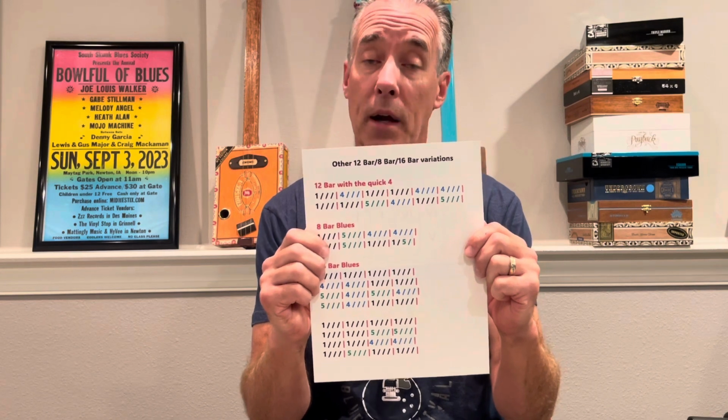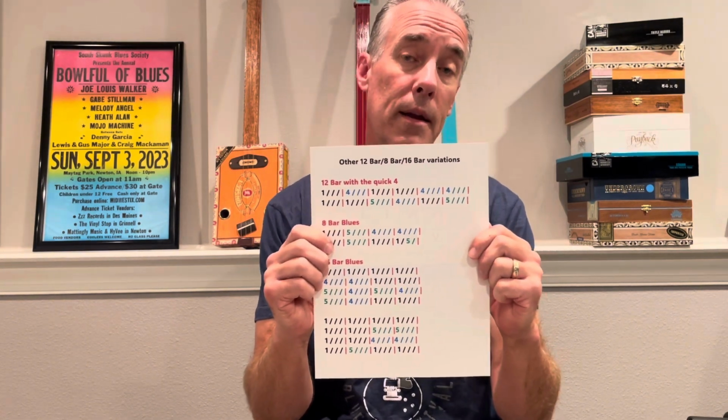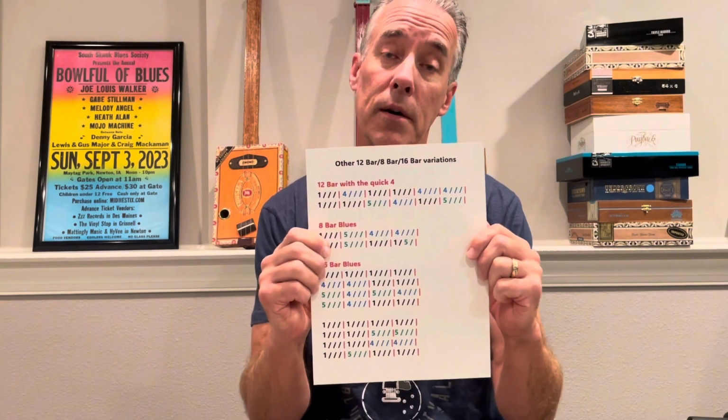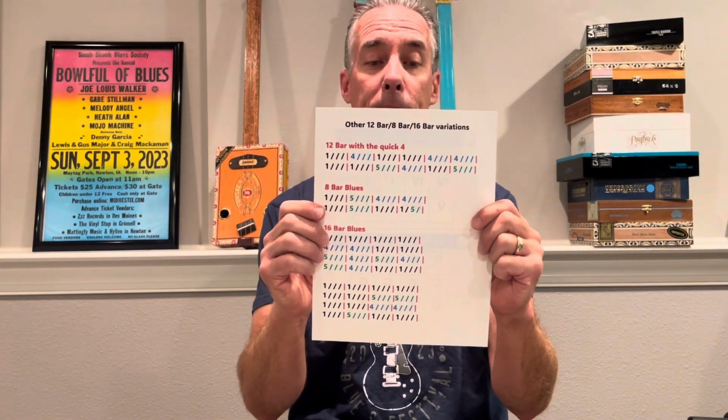So it's these variations that make it interesting, and different songs have the quick 4. You can listen for that chord change right after the first measure, and you can hear the quick 4, then them going back to the 1, then the change back to the 4 for 2 measures, and back to the 1, and then you hear the 5, 4, 1 transition before they either stay on the 1 or do what they call a turnaround and go back up to the 5 at the end, and then they do it all over again. And the 8-bar blues is another variation.